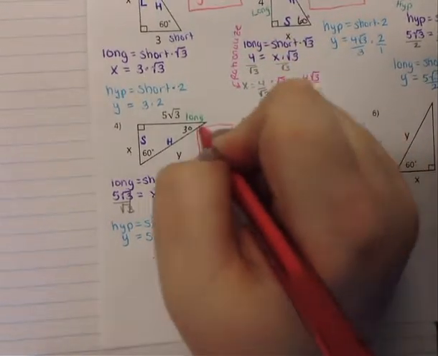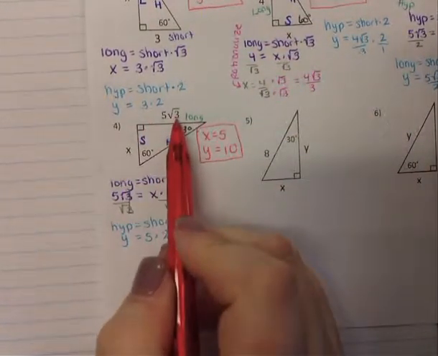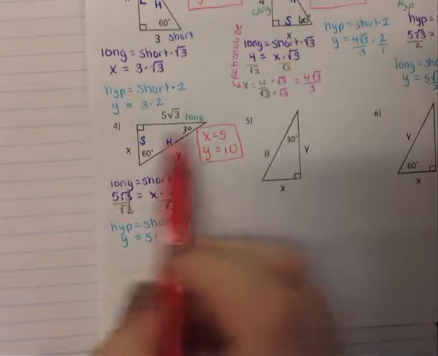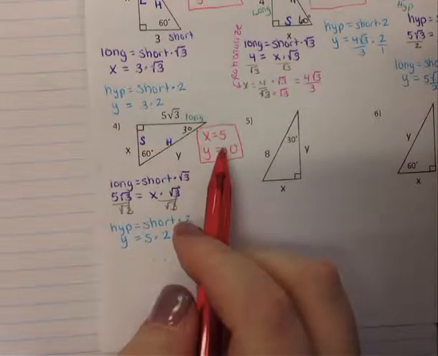This one, because your long leg already had the square root of 3 in it, it was easily divisible by the square root of 3, which gave you a nice whole number. And then, since you had a nice whole number, your hypotenuse would just be double that.